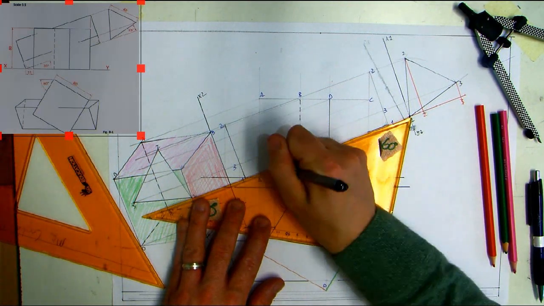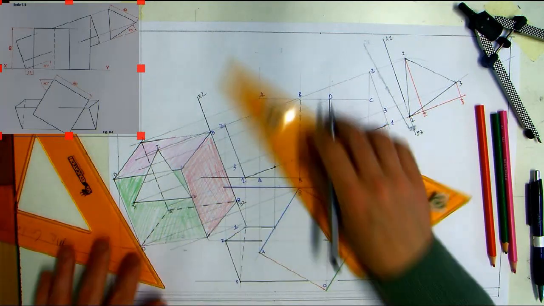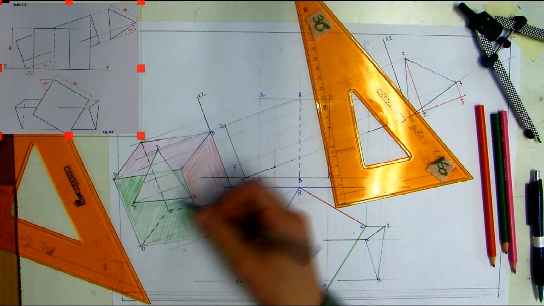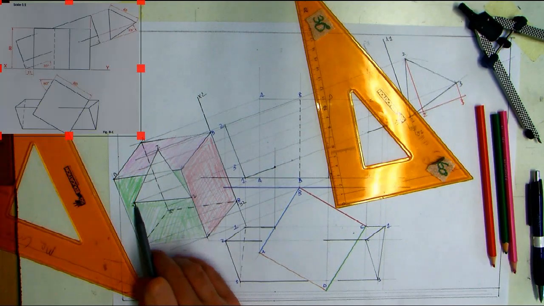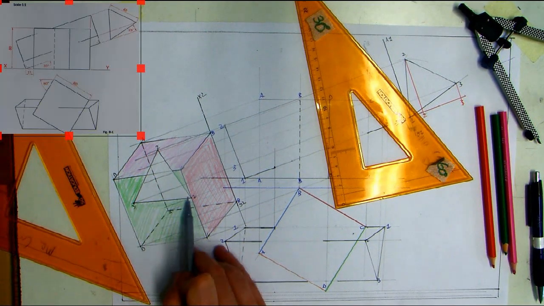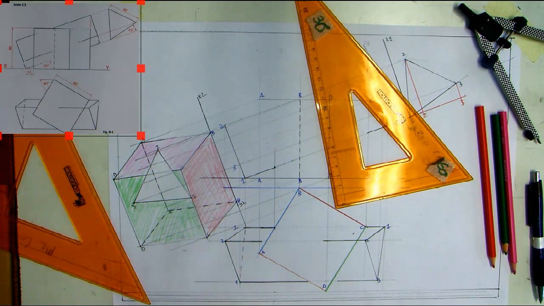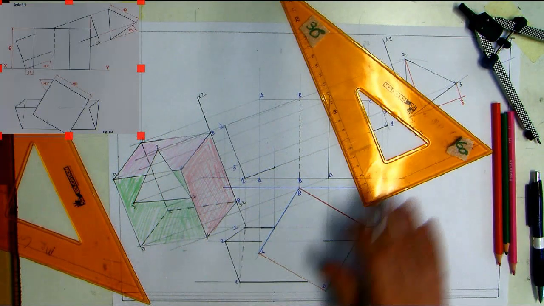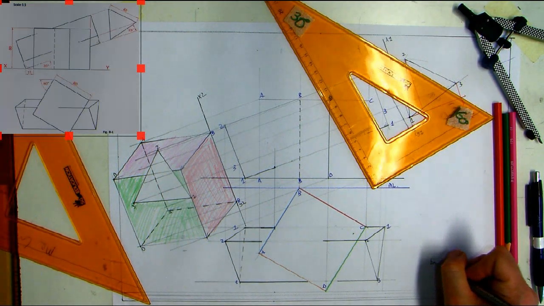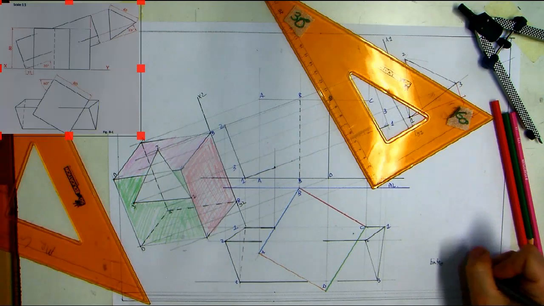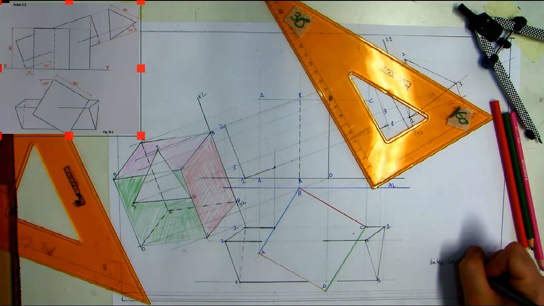So that's my starting point, and what I want to do then is create a loop around. So I'm going to go from 1 to 3. Why can I go directly from 1 to 3? Because both enter and penetrate the green surface with no turning points. So my entry loop is as follows.